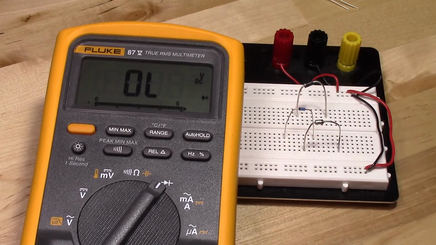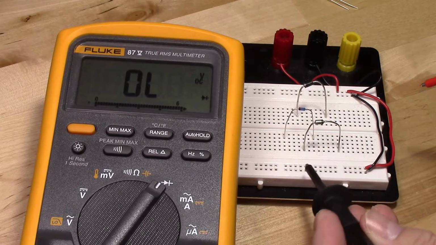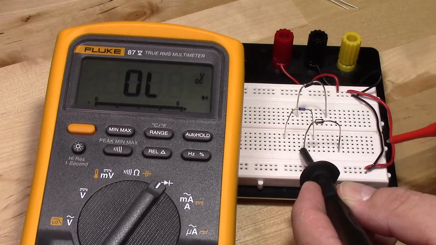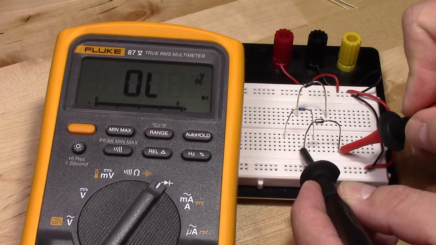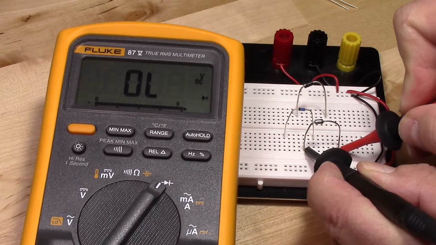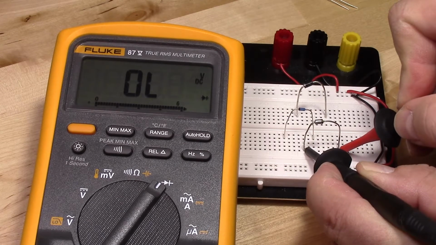But the Zener diode has a much lower reverse voltage breakdown. So this, I believe, is about a 5.1. So we're putting the anode to the cathode and the cathode to the anode. That's going to make a liar out of me. This one must be out of range.